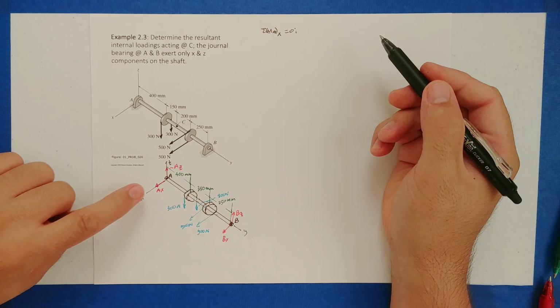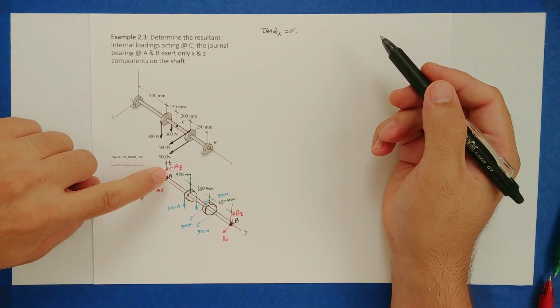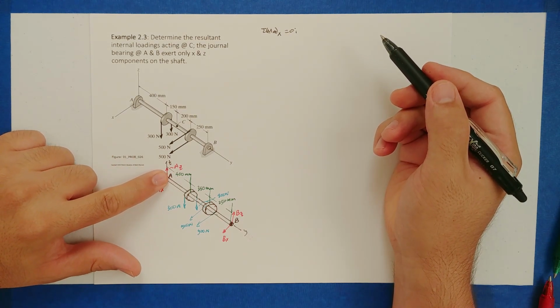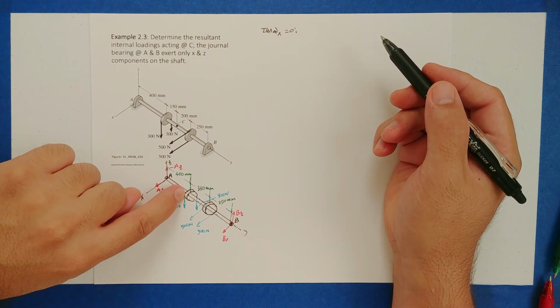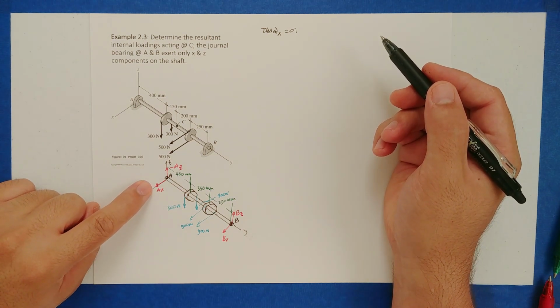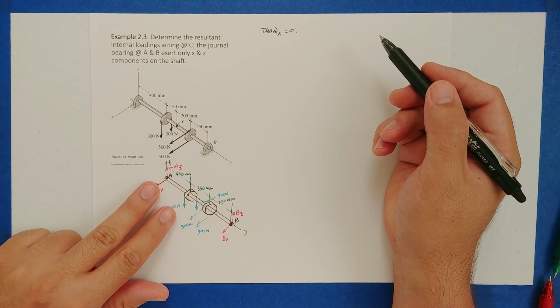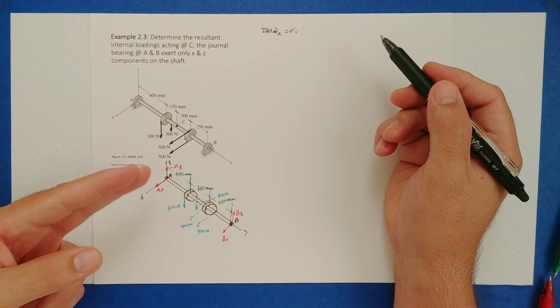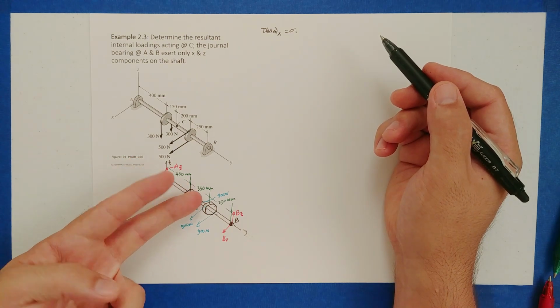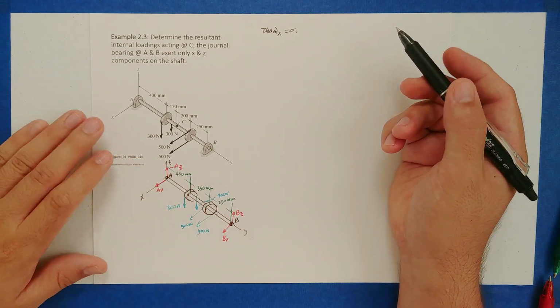And what do we have? Neither AX nor AZ participate. They're passing through point A. So the next question I need to ask myself is, would a 300 Newton force here pointing down create a moment in the X direction? And the answer is yes. If I'm pinned over here, the force is down, so it's going to make it rotate like that downwards.